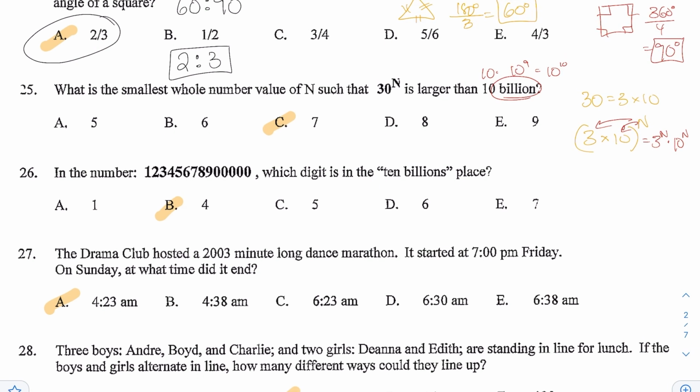All right, so here, if you start out with the smallest choice, because you're looking for the smallest, so start with choice A, you'll have 3 to the 5th times 10 to the 5th. Well, 10 to the 5th is a 1 followed by 5 zeros. That's 100,000. And 3 to the 5th, you would just do 3 times 3, so that's 9 times 9 times a 3.